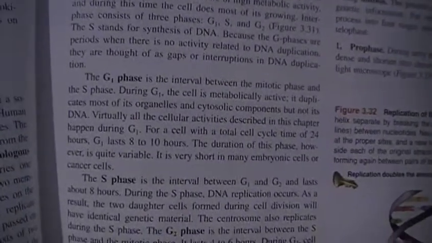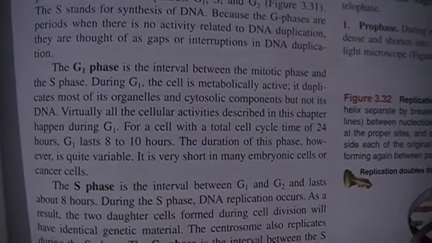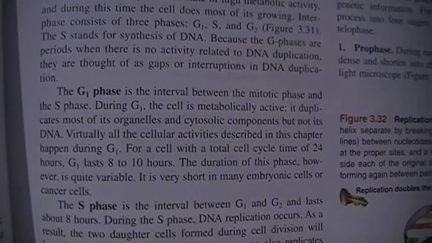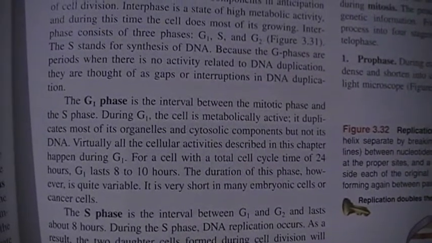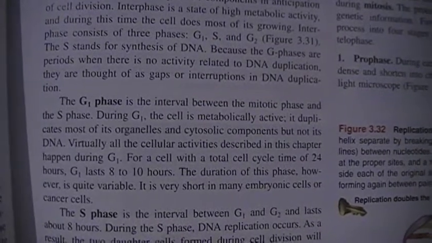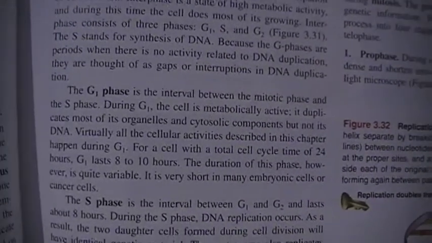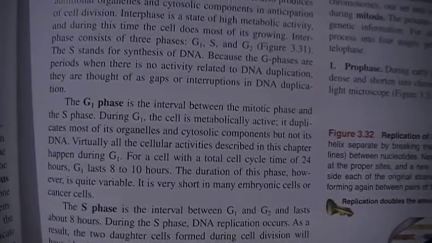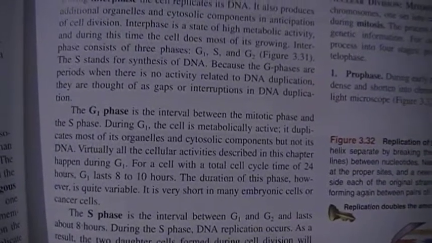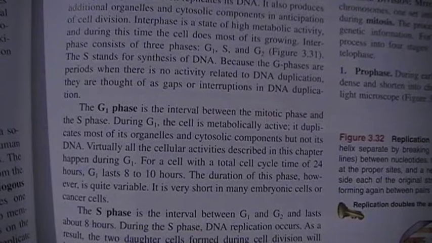The G phases are periods where there's no activity related to DNA duplication.